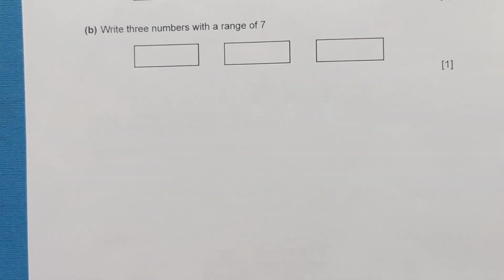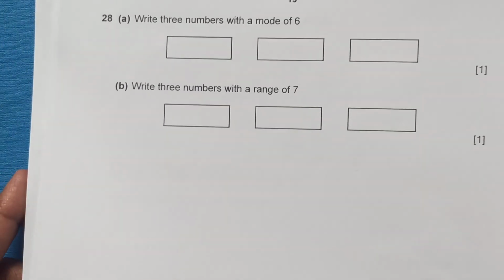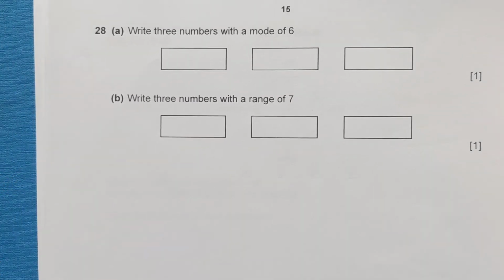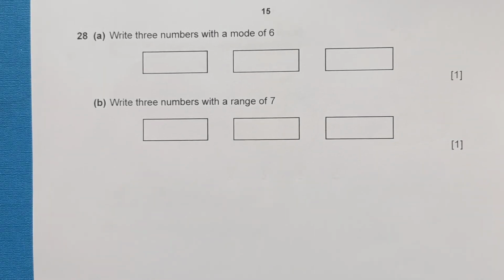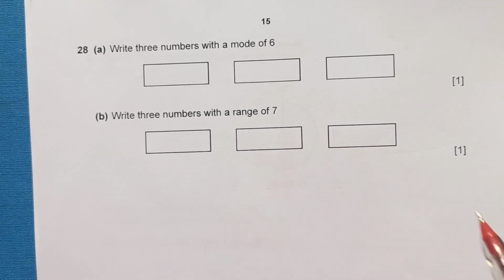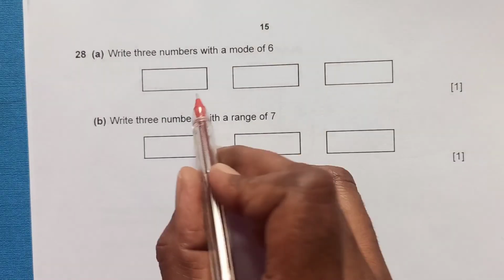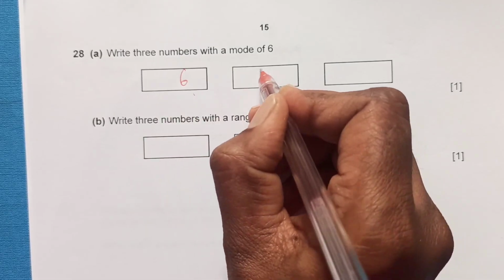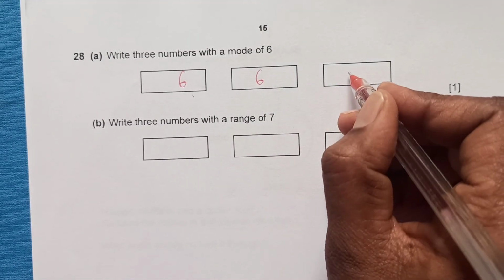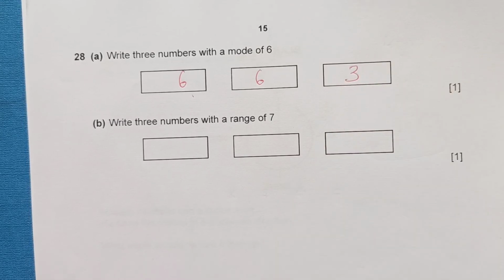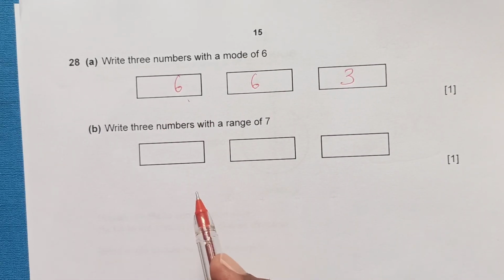Number 28. I think this is the last question of this paper. Write three numbers with the mode of 6. Mode is the number that appears the maximum number of times. As we have only three numbers, two of them will be 6, because we are not given any other option. So you can just write down any other number. Let's say we can write down 3. So out of these 3 numbers, 6 will be the mode, right?